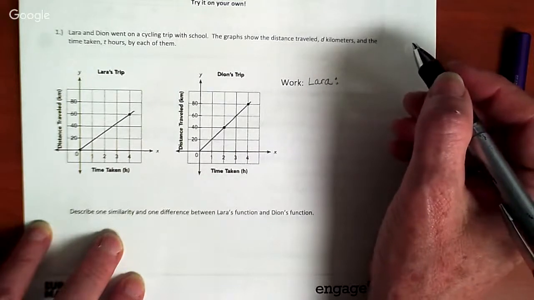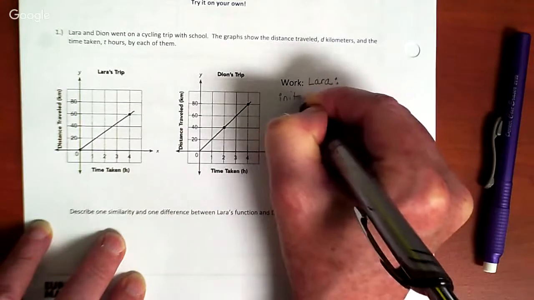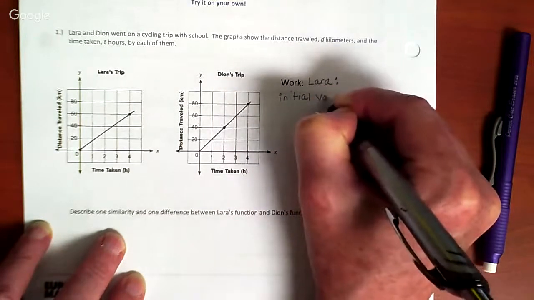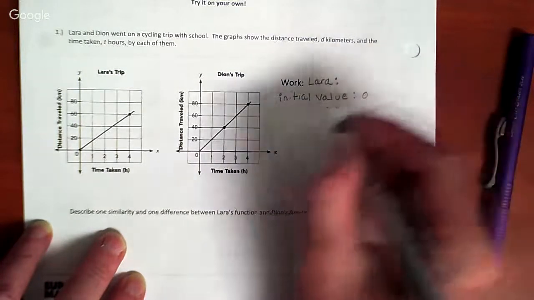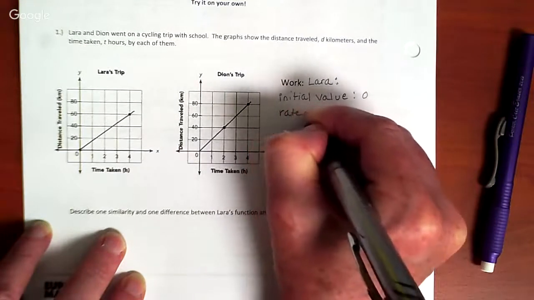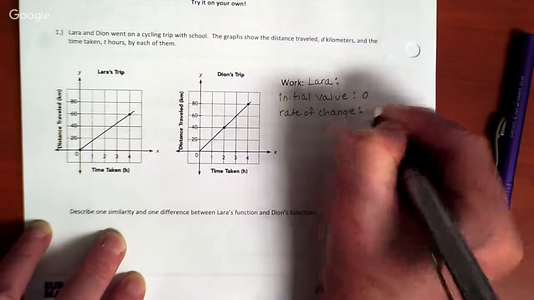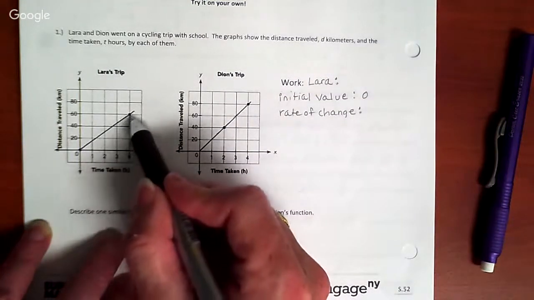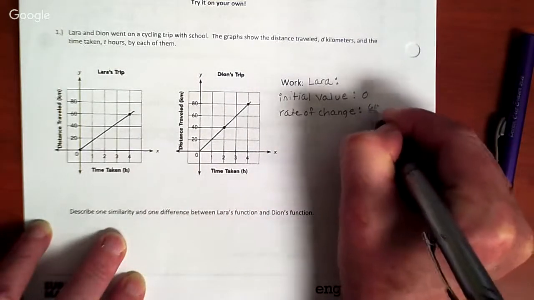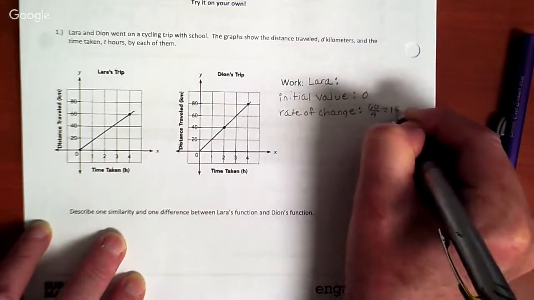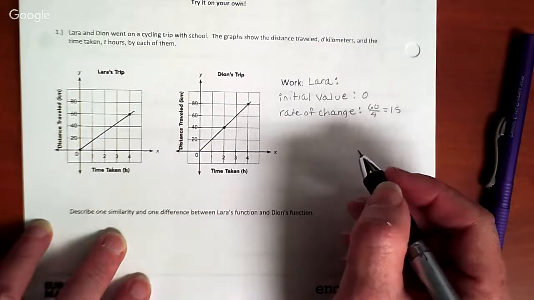Her initial value is 0. Her rate of change, as you can see here, I'm going to pick this point right here, is 60 over 4, which equals 15. And the type of slope we have here is positive.